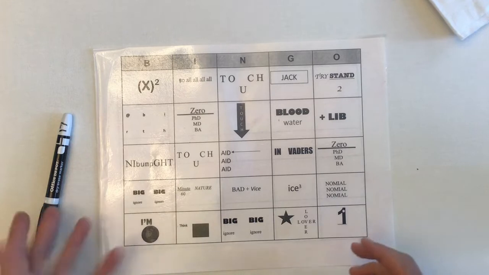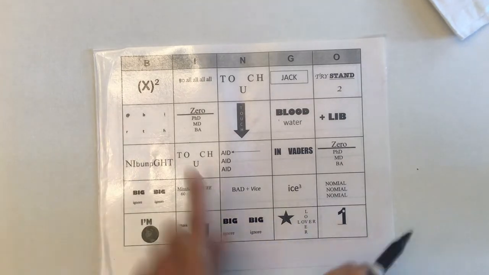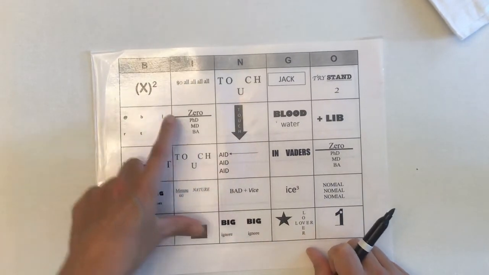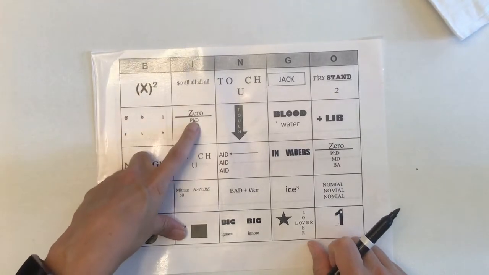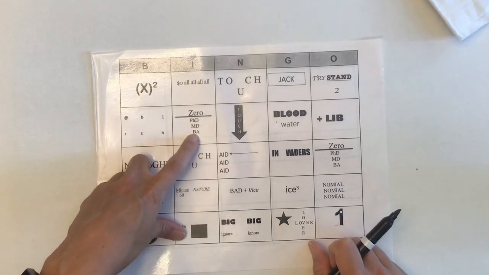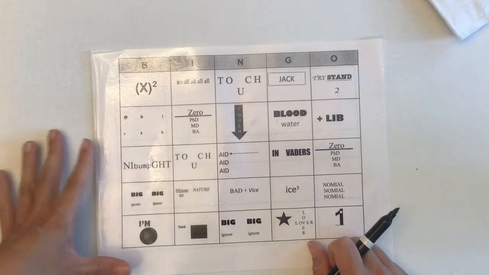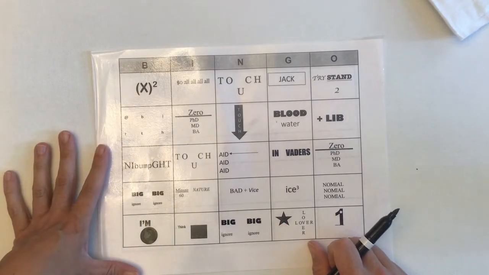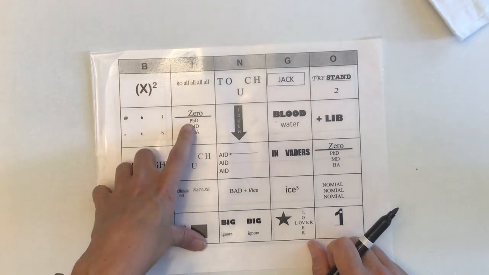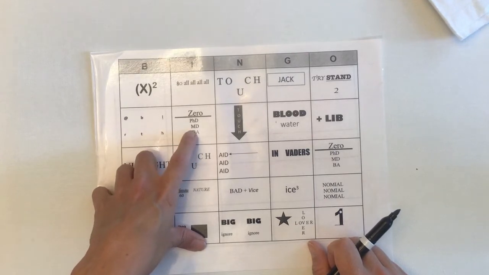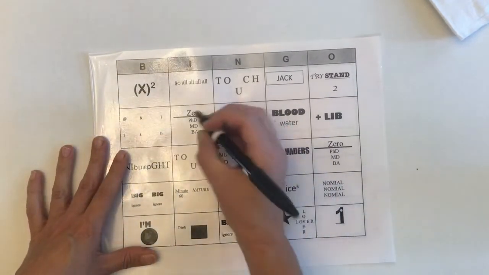So let me go through an example of one of these puzzles. I'm going to look at this box. This box has the word 0, and then it says PhD, MD, BA. Trying to see a pattern here: what do these things have in common? This is a doctorate in philosophy. This is a medical degree, and Bachelor of Arts, that's a bachelor's degree. So these are all degrees.